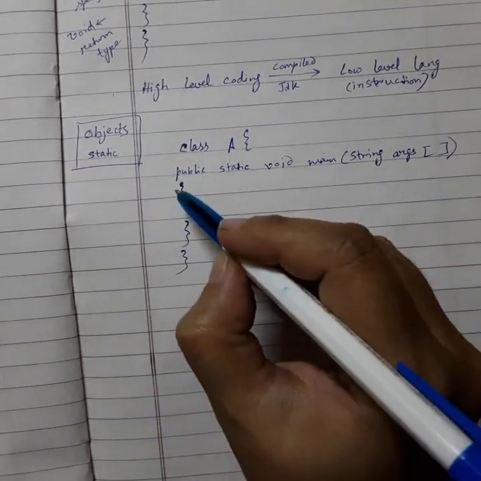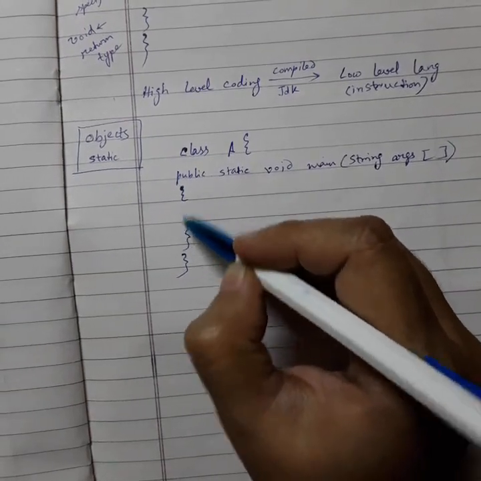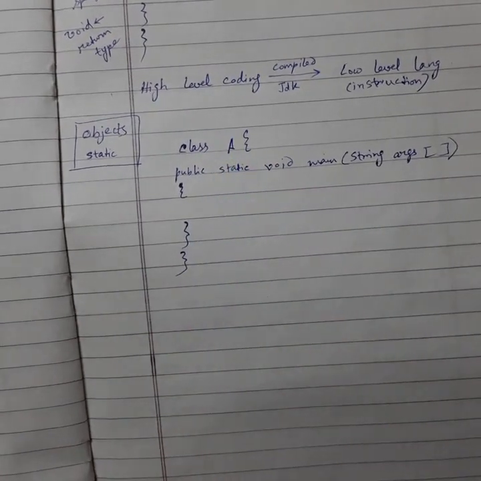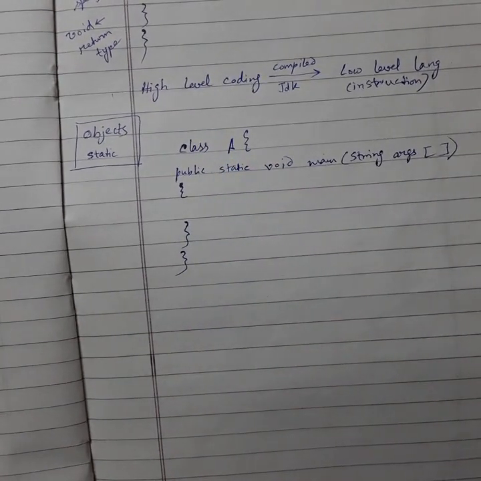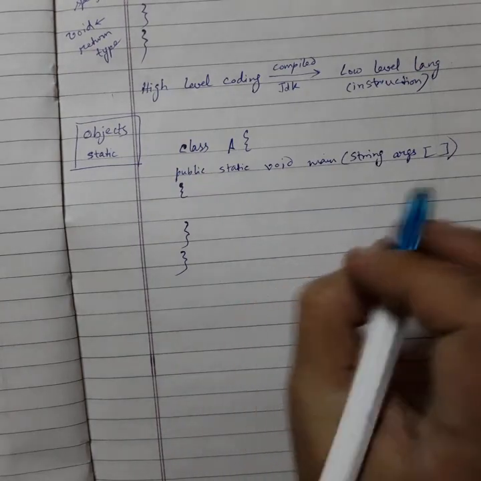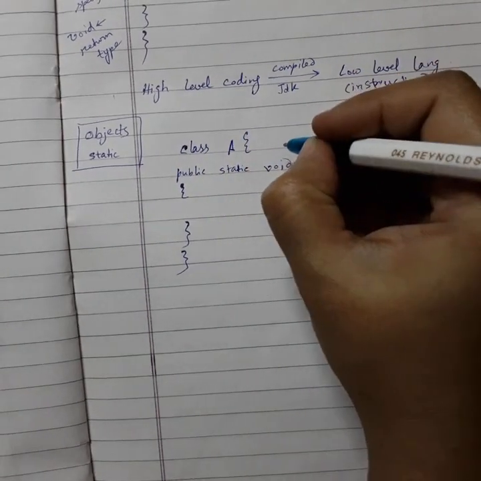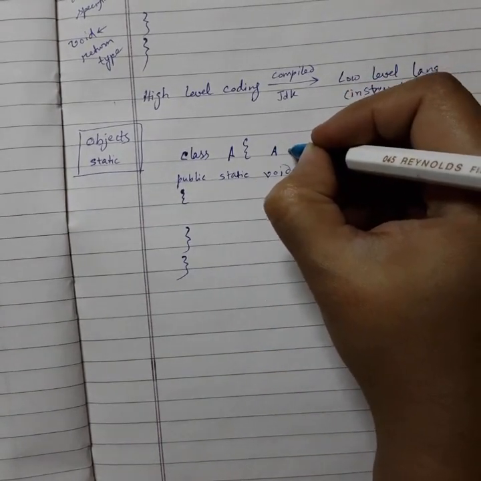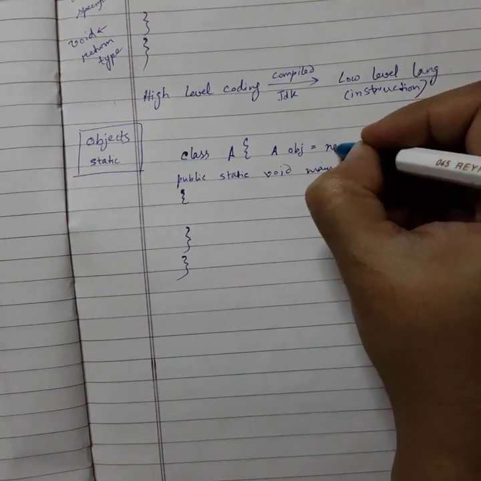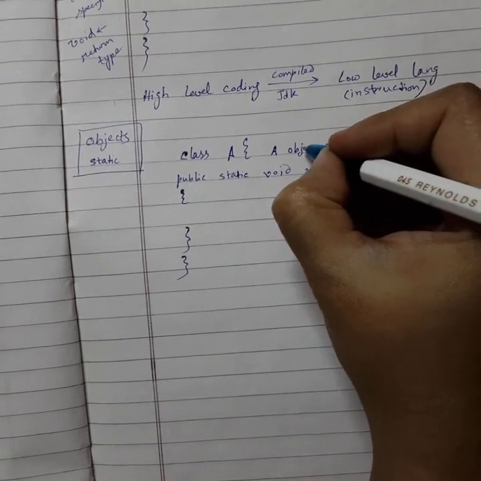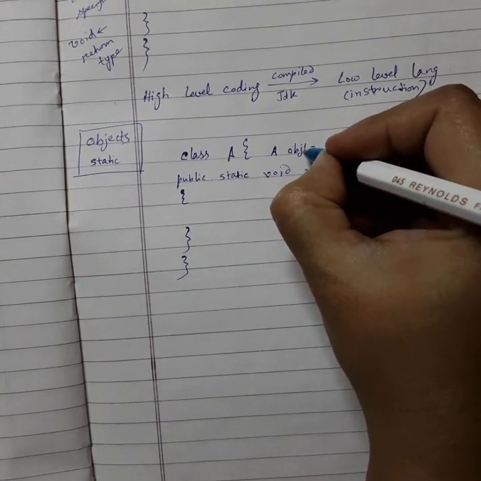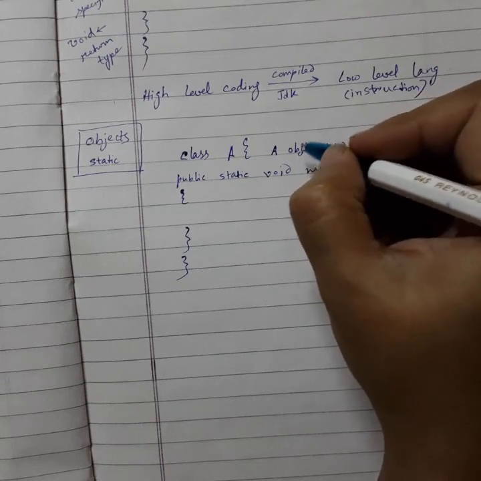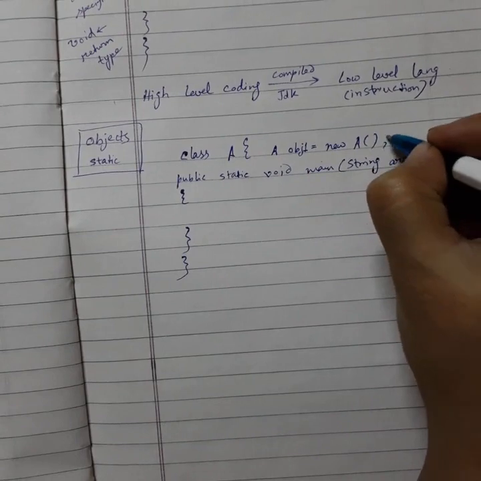Public static void main starts here and ends here, and needs to be denoted with braces, and these set of braces are for the class. So we create an object of A like this. A obj equal to new A. It can be obj or Ritu or obj1, whatever. This is our variable that we assign. This is how we create an object.